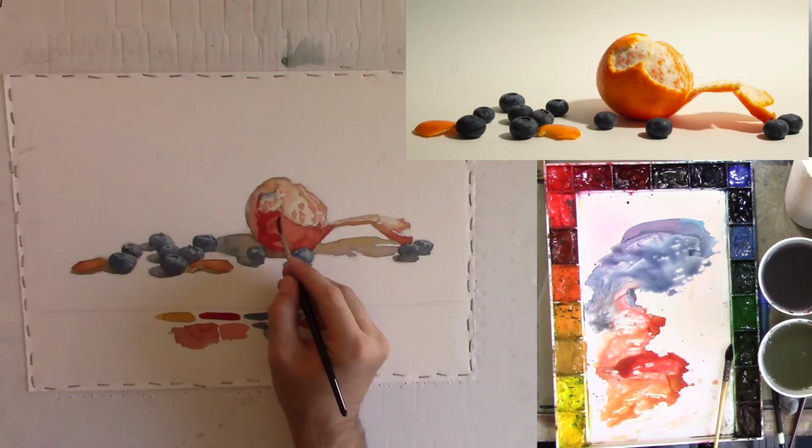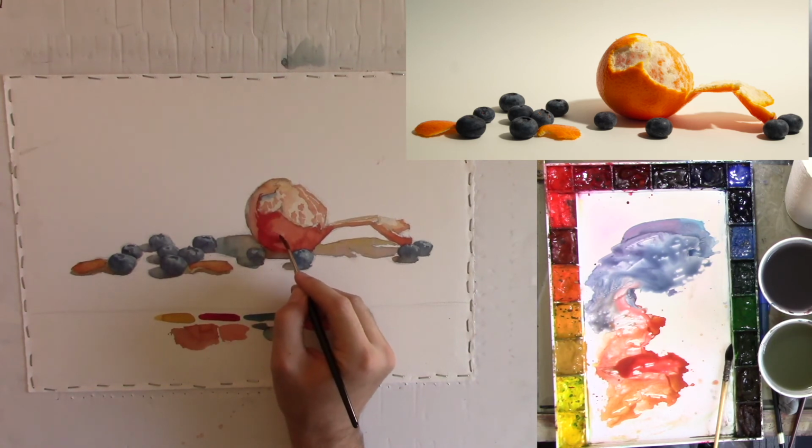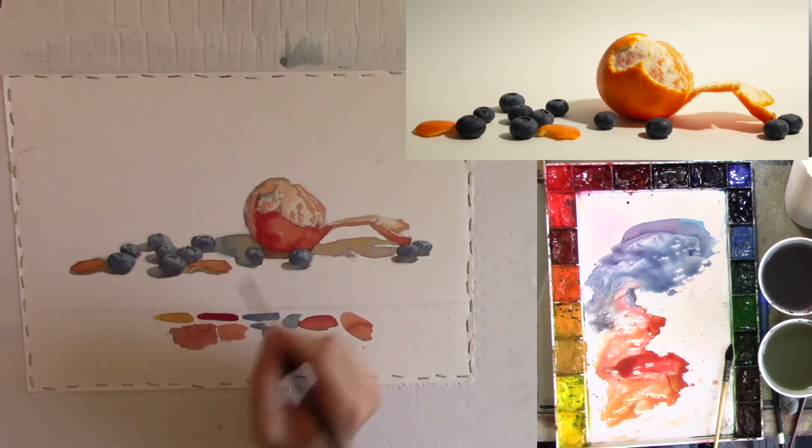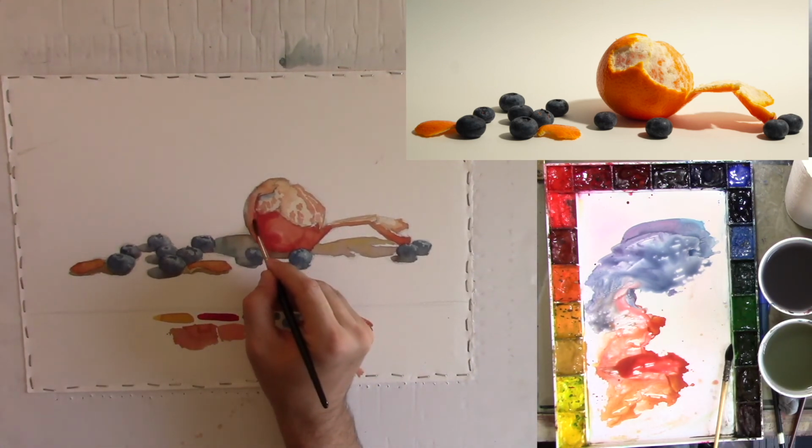Clean out the brush, and like I did before, just soften that edge as I go around. Same thing to the other side of it.